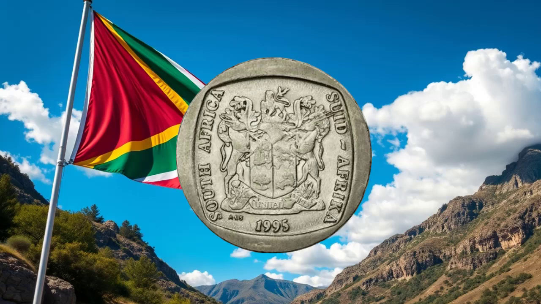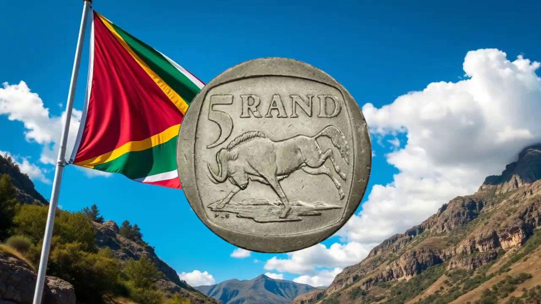Instead, handle the coin carefully by its edges and compare it with reliable reference examples. If you believe you have a genuine mint error or an exceptionally well-preserved example, professional authentication and grading may be worth considering. The date is another detail you should never ignore. On this coin, the year 1995 is especially interesting because it places the piece within a transitional chapter of South African history. For collectors building complete date sets, the year can be an important part of the collection.